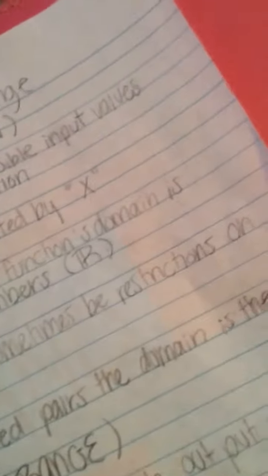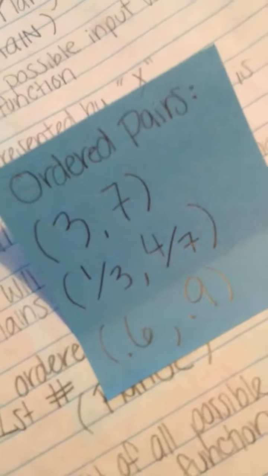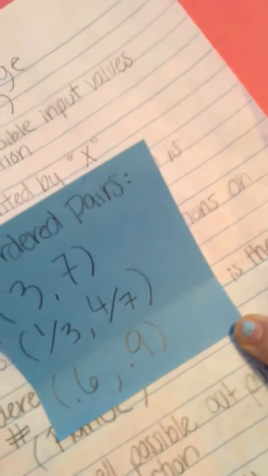Alright, now let's see if we can identify domain and range when we're given sets of ordered pairs. Okay, so the first set of ordered pairs we have is 3, 7. In the first set, 3 is your x value, so that's going to be your domain, and 7 is your y value, that is going to be your range.